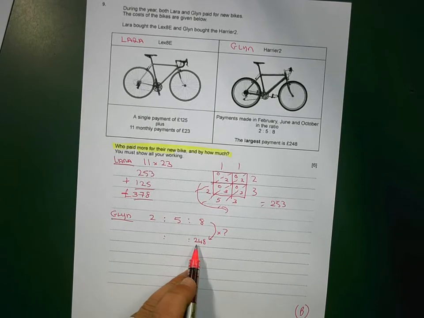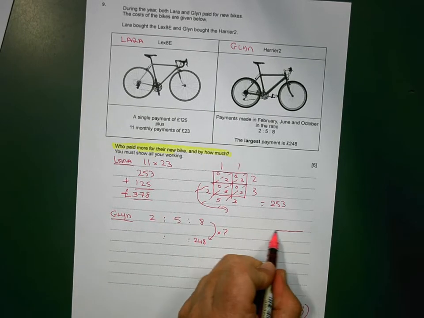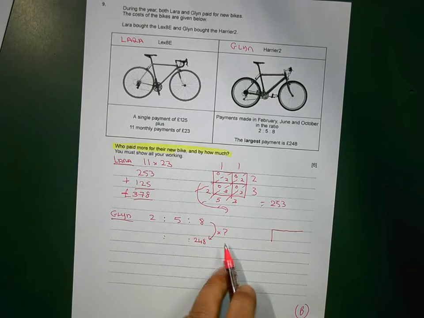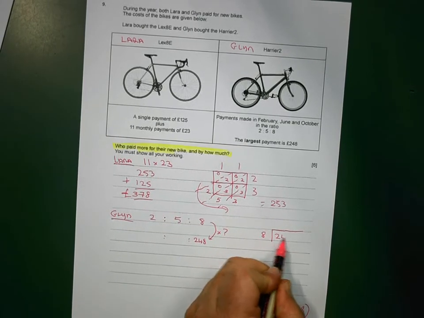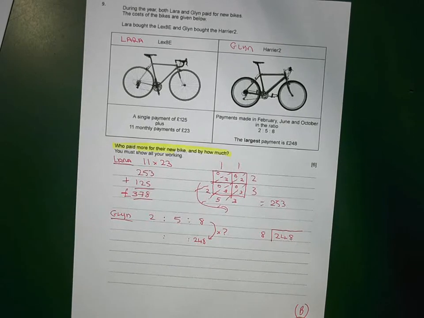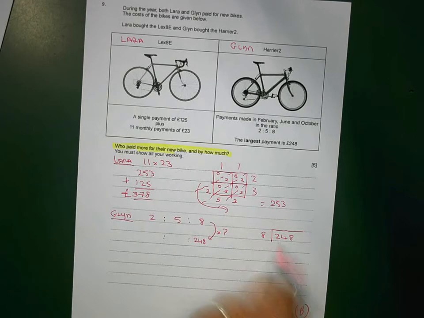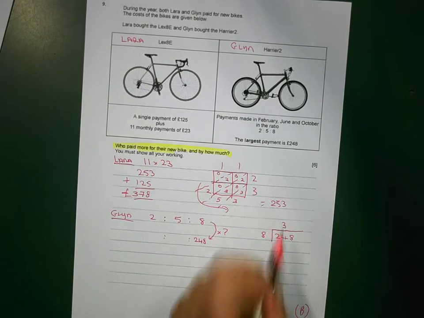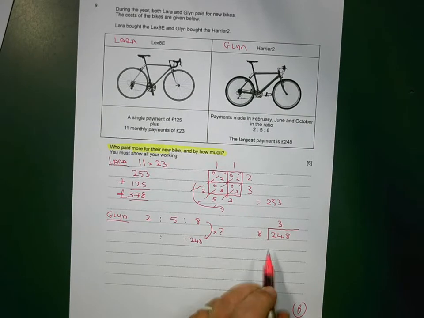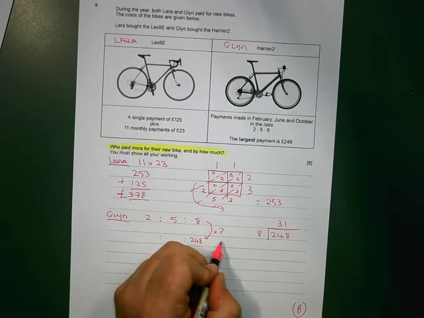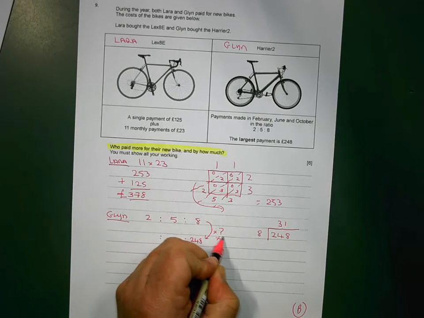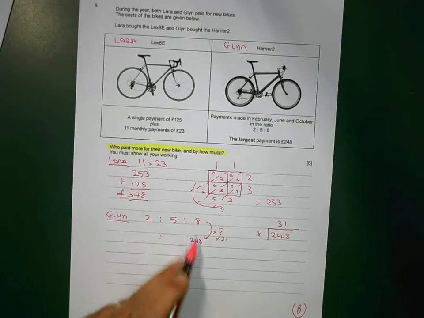So back to the arithmetic. In order to find out how many times bigger it is, I need to see how many times 8 goes into 248. 8 into 2 doesn't go. 8 into 24 does, goes 3 times with no remainder. 8 into 8 goes once. So the multiplier is actually times 31. Everything is 31 times bigger.